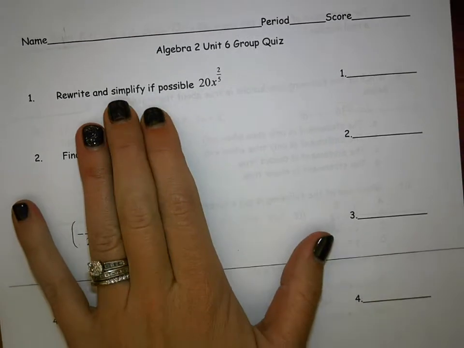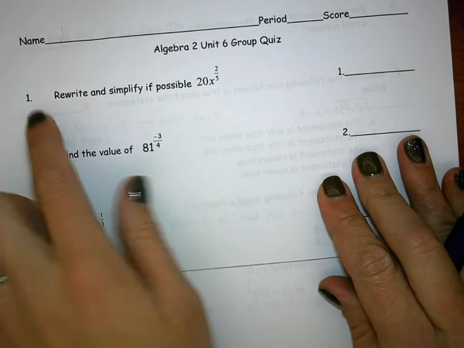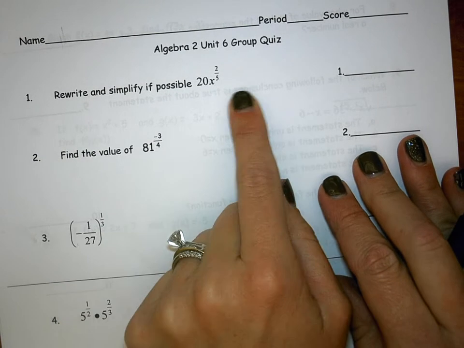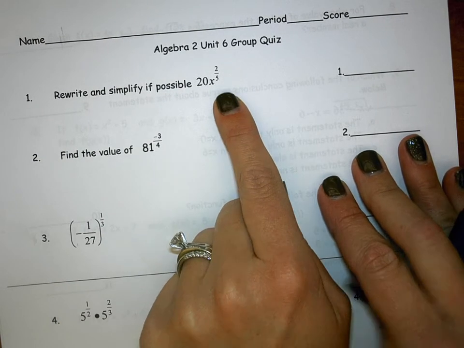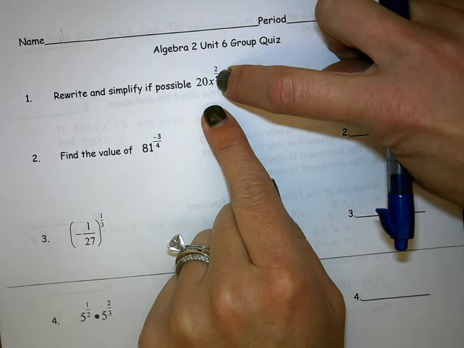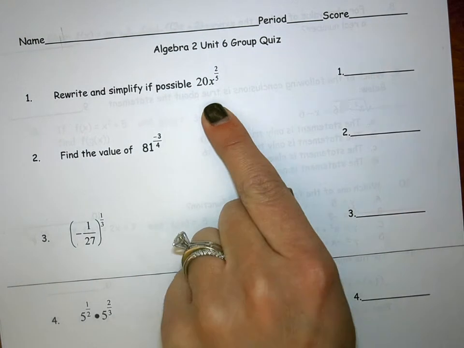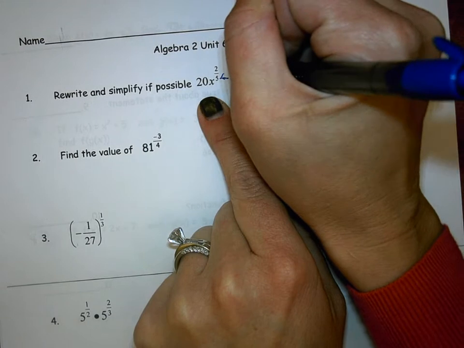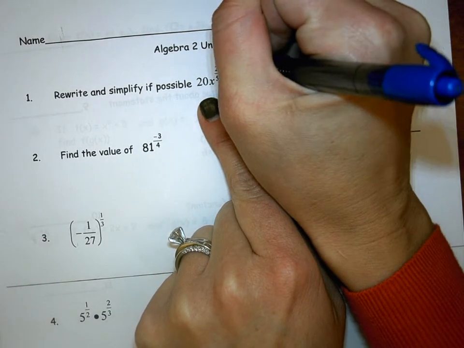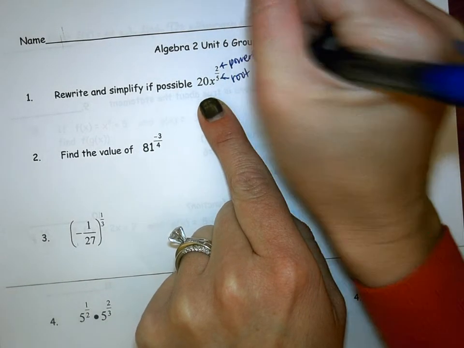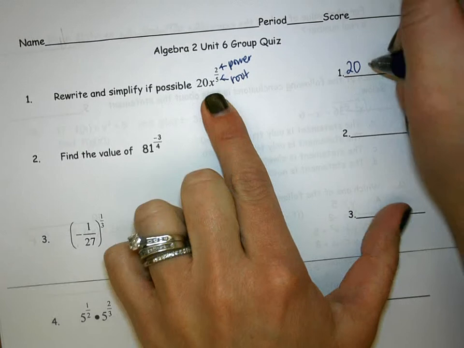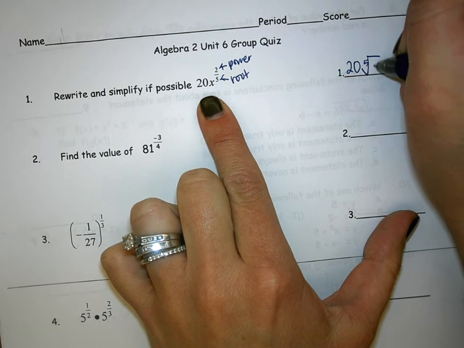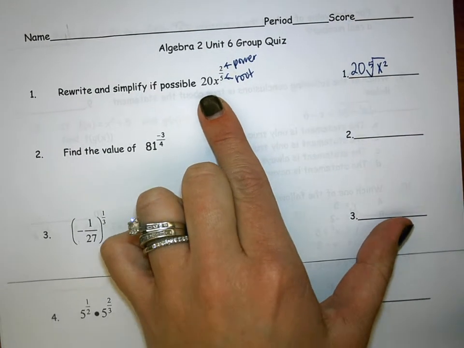Okay, so on this first problem, rewrite and simplify if possible. This is where a lot of people make a mistake. Notice that this 2/5 only goes to what it's touching. Therefore, your answer will be 20. Remember, bottom is your root, top is your power or exponent. So this will end up being 20, and then the 5th root of x squared.